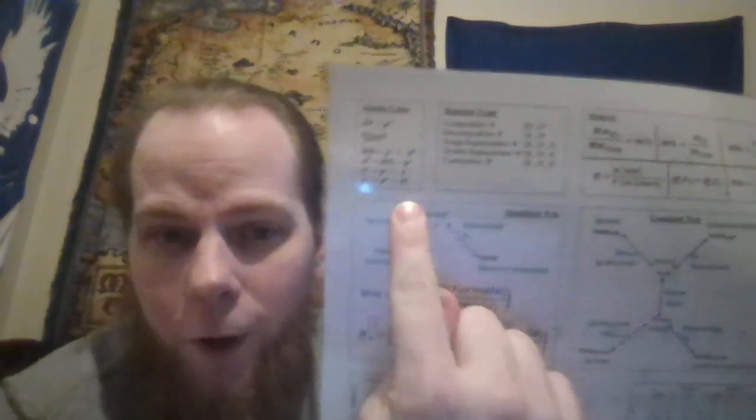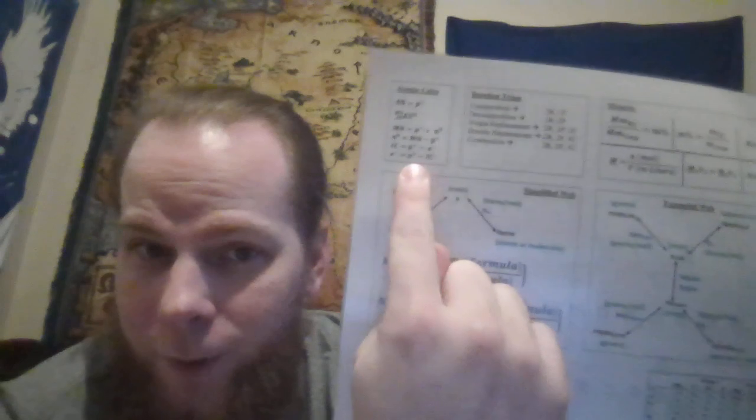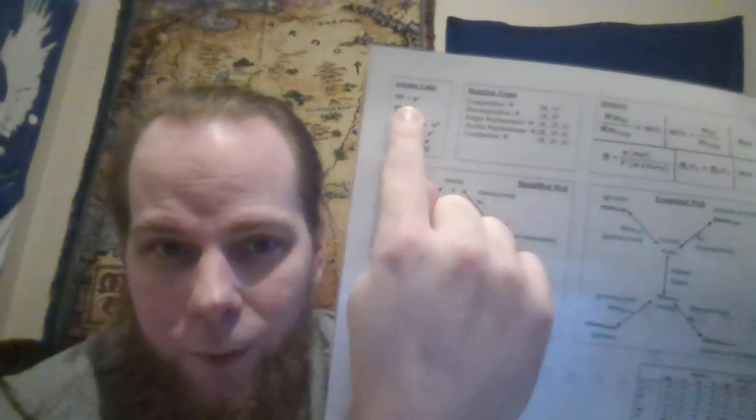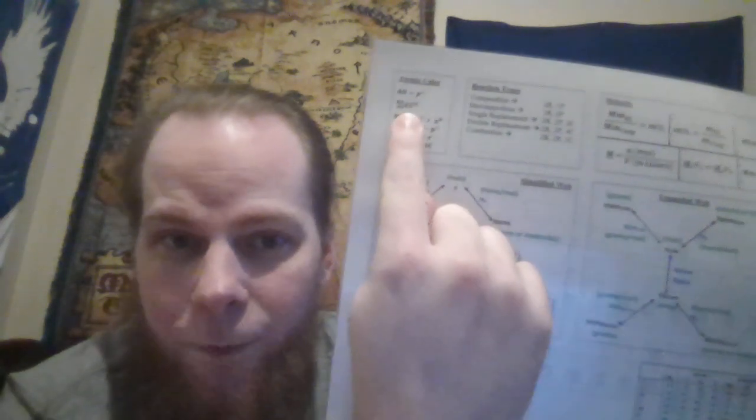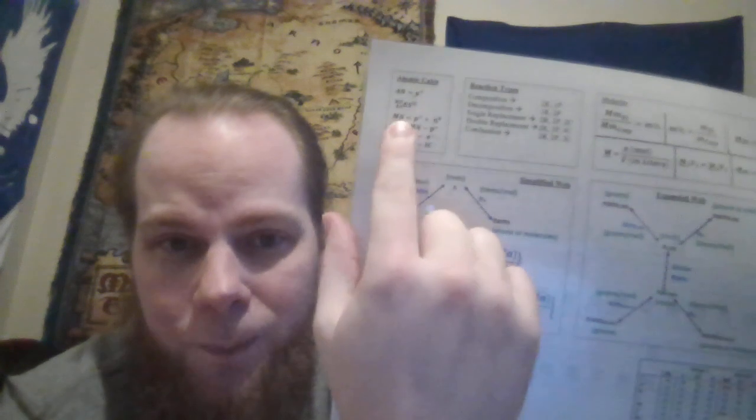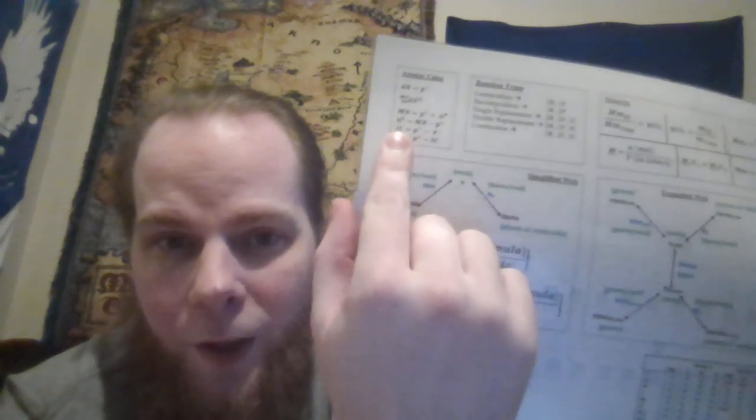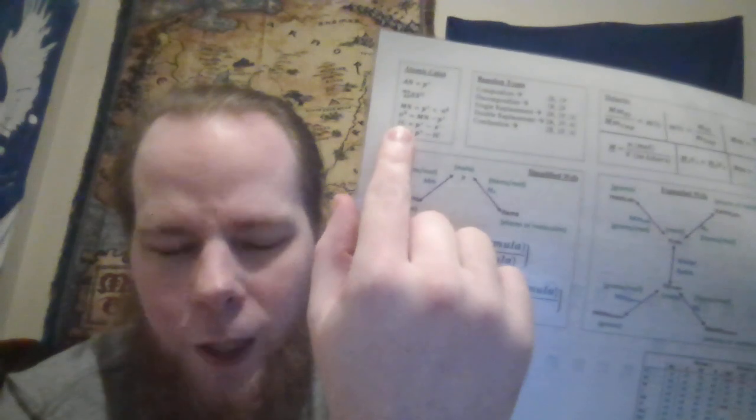Okay, and in case you haven't figured this out yet, the equations are on the back of your periodic table. Atomic number is equal to the number of protons. There's the layout for ion notation. Equation for mass number, equation for neutrons, equation for ionic charge, and the equation for electrons. They're all right here under atomic calcs.